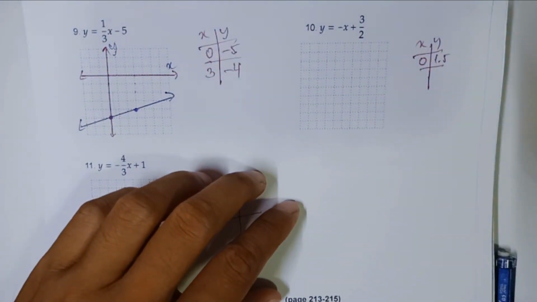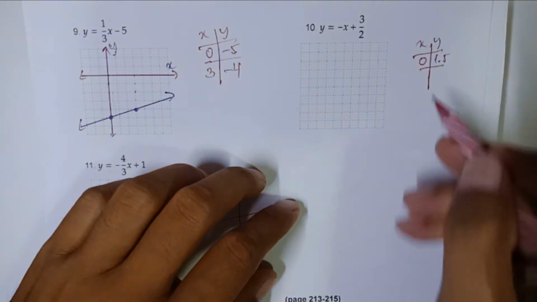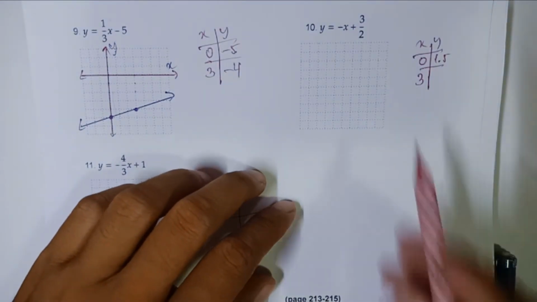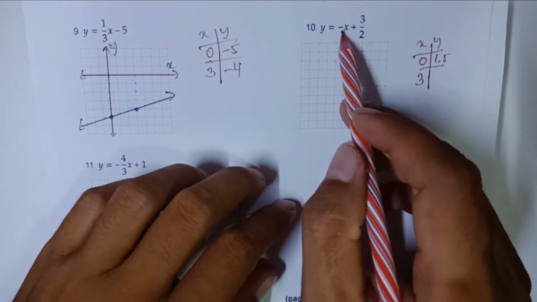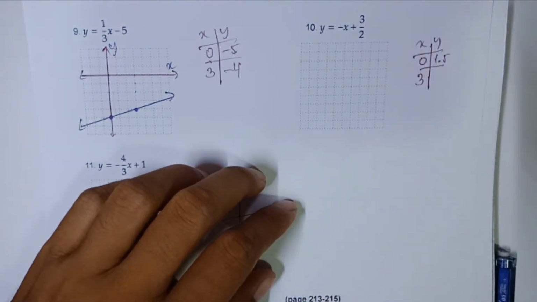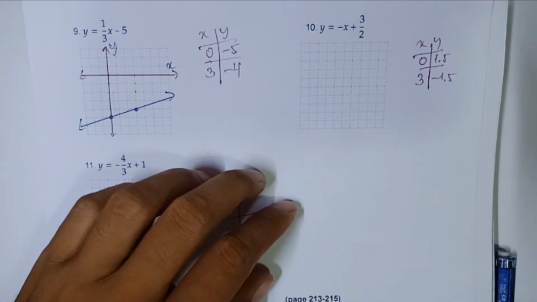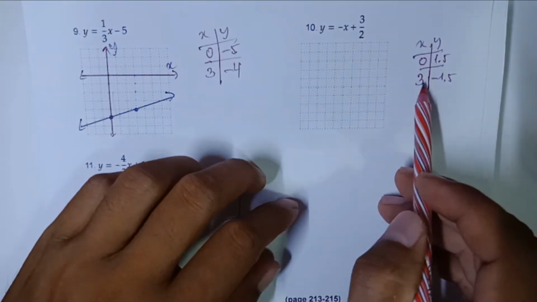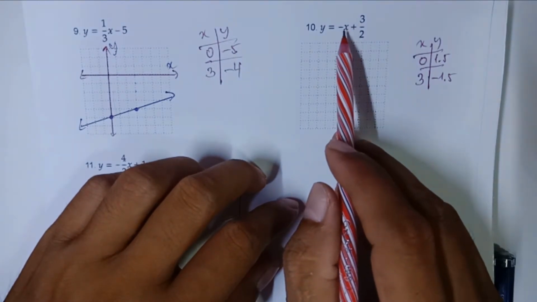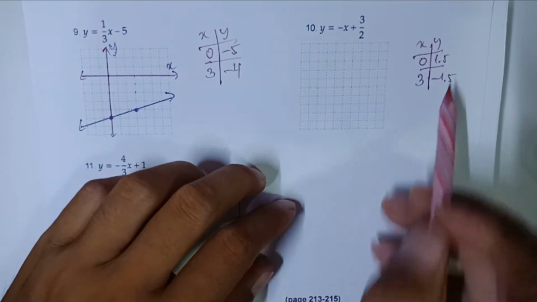If I'm going to give x equal to 3, so I have 3 with negative, -3. -3 plus 1.5, I will have -1.5. Okay, let me repeat. This is 3, but 3 with negative becomes -3. -3 plus 1.5 becomes -1.5.